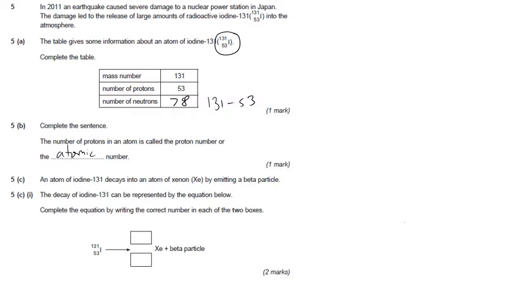It goes on to tell us in part C that an atom of iodine 131 decays into xenon by emitting a beta particle. In beta decay, a neutron in the nucleus is converted to a proton and it releases a beta particle. So we would expect the neutron number to go down by 1 and the proton number to go up by 1. So instead of 53 protons, we would have 54 protons. And the top number 131 is unchanged because a neutron has turned into a proton, so that total of neutrons and protons doesn't change.